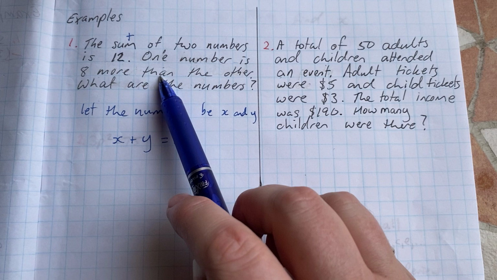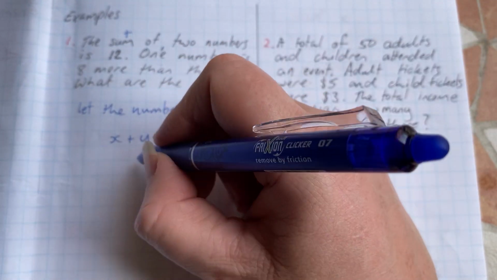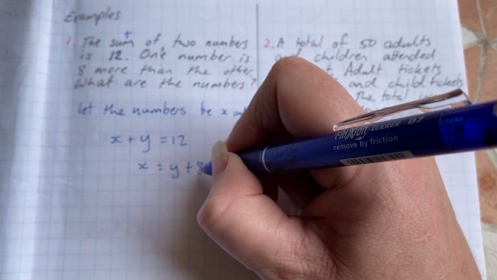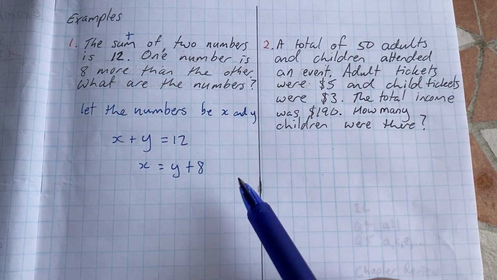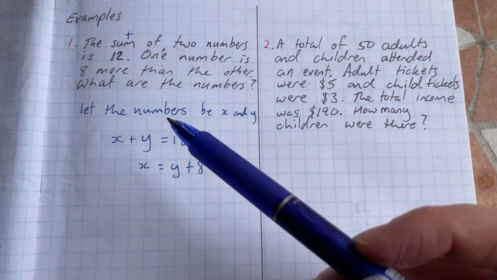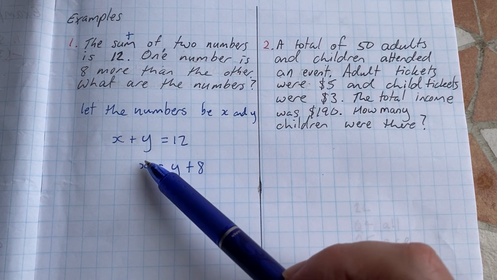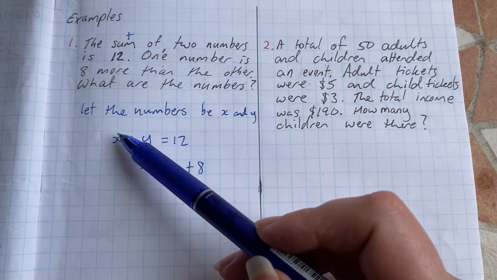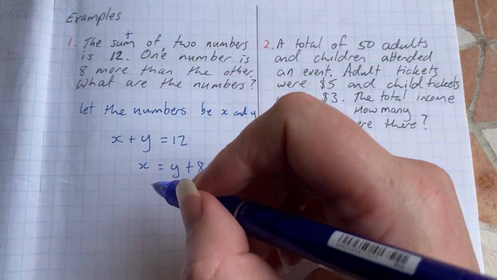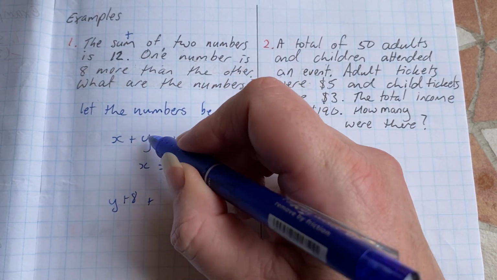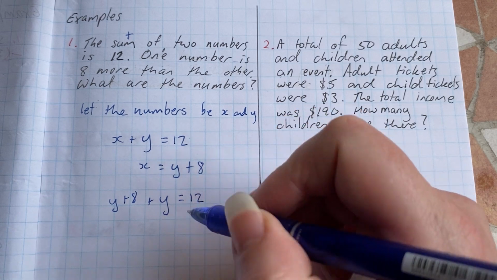One number is 8 more than the other. So one of the numbers, I'll choose x, is the other number plus 8, 8 more than y. Now this is nicely set up for the substitution method. We can put y plus 8 instead of x. So let's write the first equation again, but instead of x, we'll put y plus 8. So y plus 8 plus y equals 12.